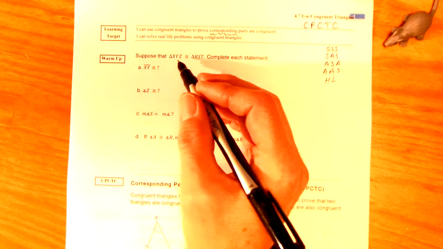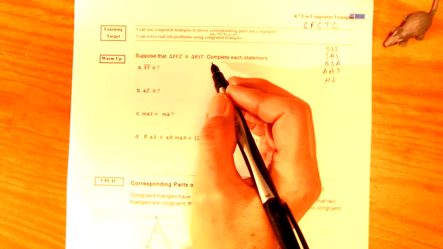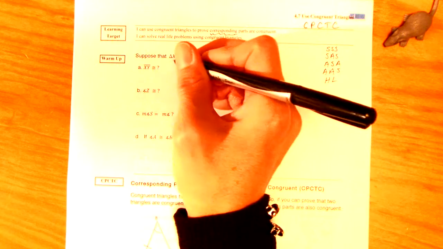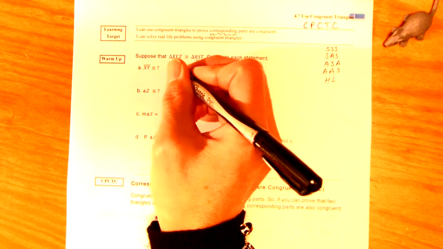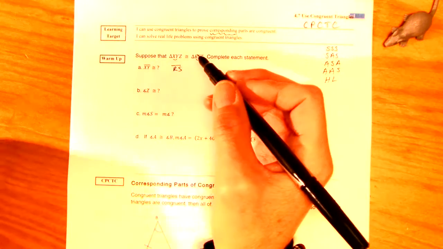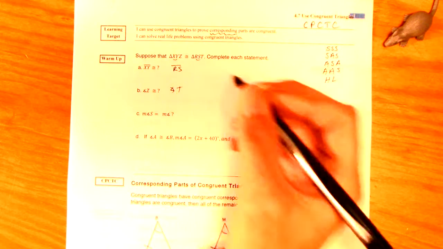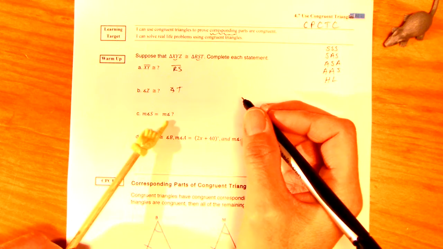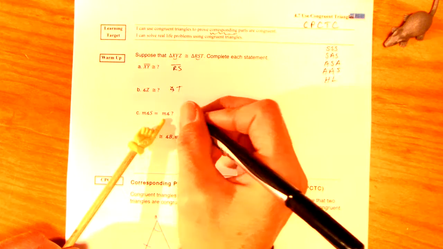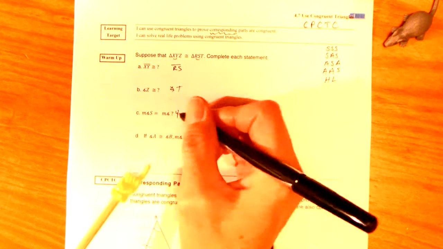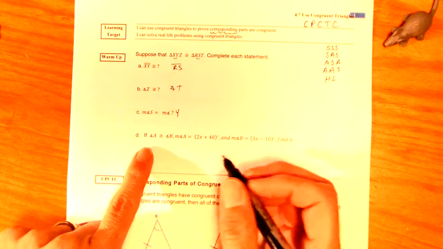Here we go. Suppose that triangle XYZ is congruent to triangle RST. So in that order, XY would be congruent to segment RS. Angle Z is the last one, congruent to angle T. Look at this: the measure of angle S is going to be equal to the measure of angle Y, since S is the middle. All right, and then this doesn't correspond to that congruence statement.